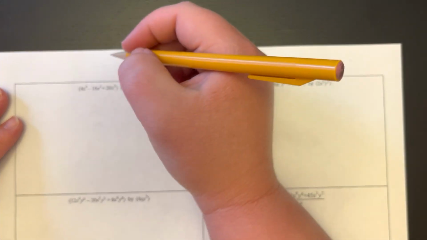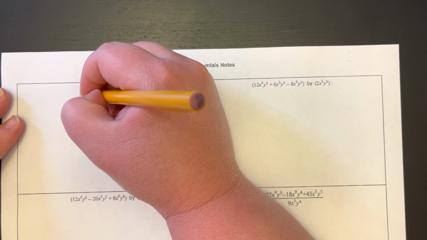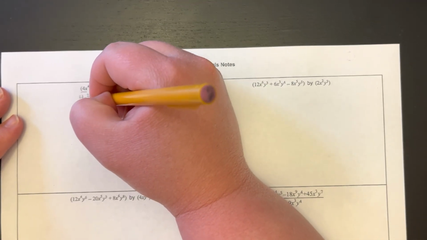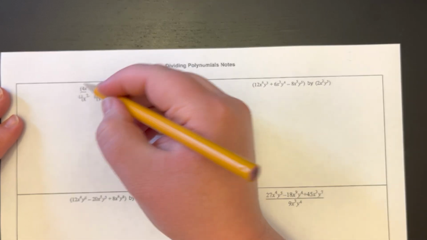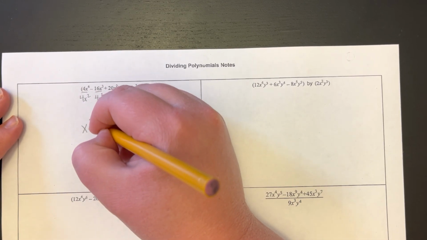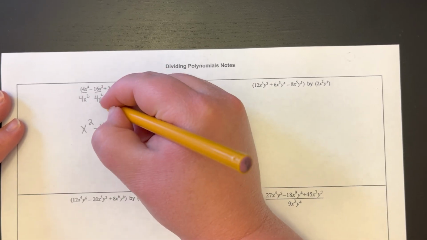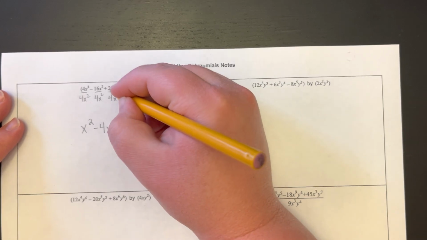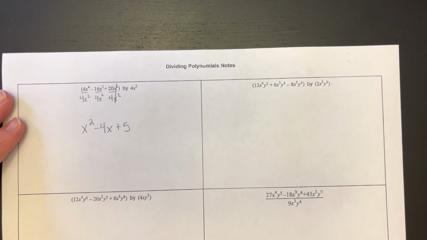Okay. This one here, we have 3 terms, but each of them are being divided by 4x squared. Let's see, 4 divided by 4 is 1. X to the 4th over x squared is just x squared. Negative 16 divided by 4 is negative 4. X to the 3rd over x squared is x. 20 divided by 4 is 5. And x squared over x squared cancels.